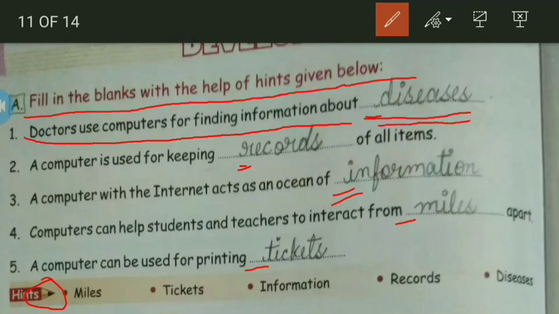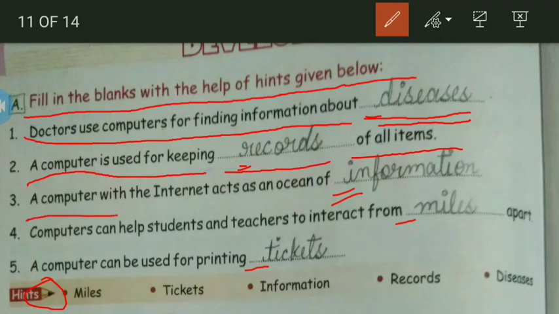D-I-S-E-A-S-E-S. Diseases. Next, a computer is used for keeping dash of all items. So the answer is records. R-E-C-O-R-D-S. Records. Third, a computer with the internet acts as an ocean of information. I-N-F-O-R-M-A-T-I-O-N. Information.